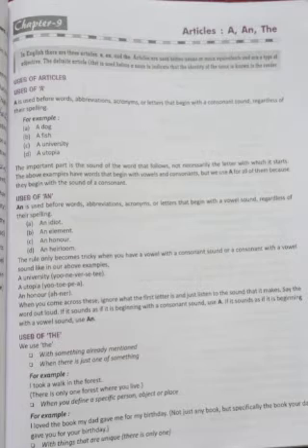Now, let's see the uses of an. An is used before words, abbreviations, acronyms, or letters that begin with a vowel sound, regardless of their spelling. It is not necessary that you see only the alphabet like A, E, I, O, U, but go with the sound. For example, an idiot, an element, an honor, an heirloom.